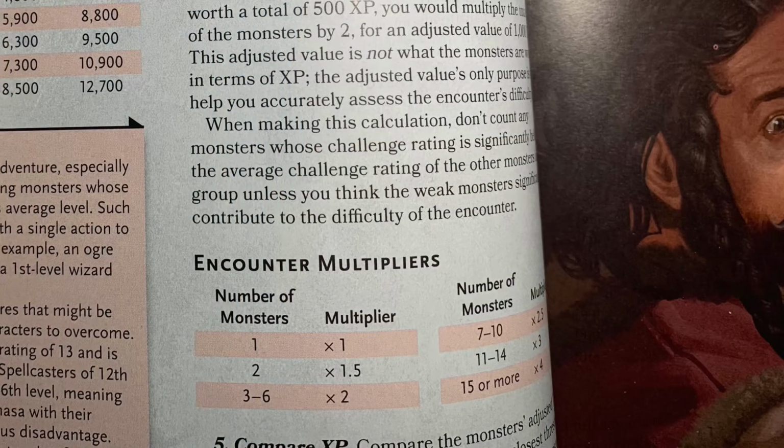Now the next bit of math is based on the encounter multipliers. And that means if we have cultists working with our cult fanatic, or the animated armors or traps, what is the multiplier by having multiple enemies match the player characters?